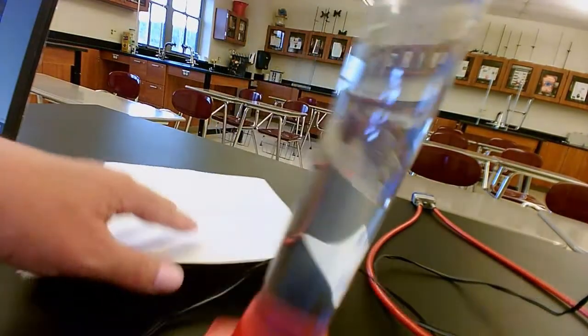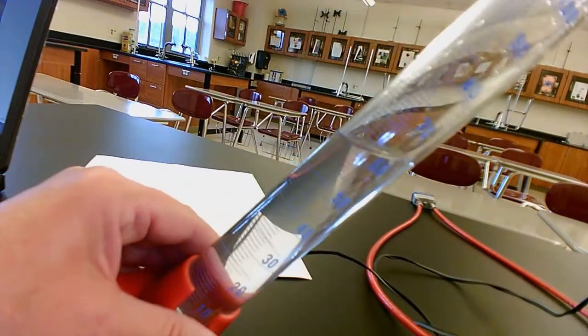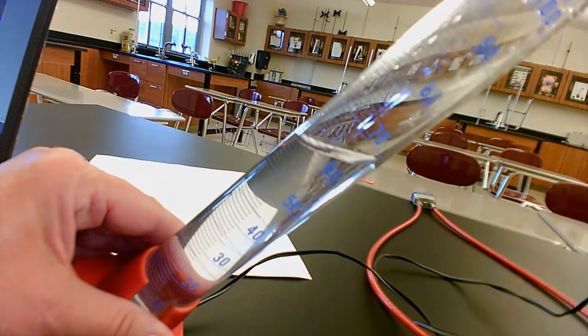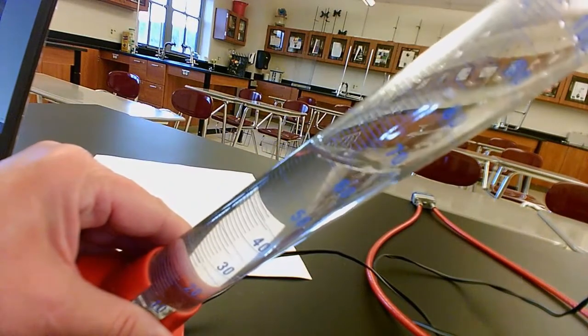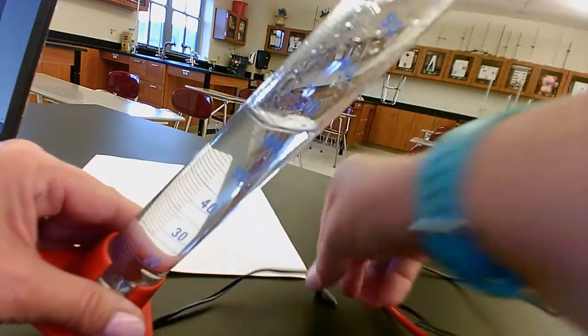So you're recording for part B the volume of water. All right, the next thing it tells us to do is carefully add the screws. Now, I always tilt the graduated cylinder so they don't slam at the bottom.